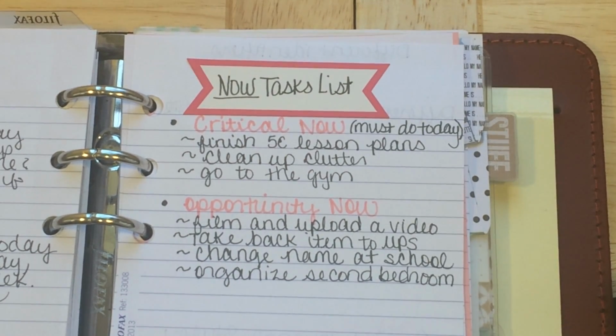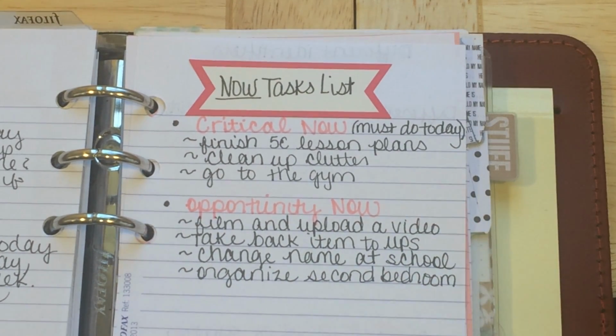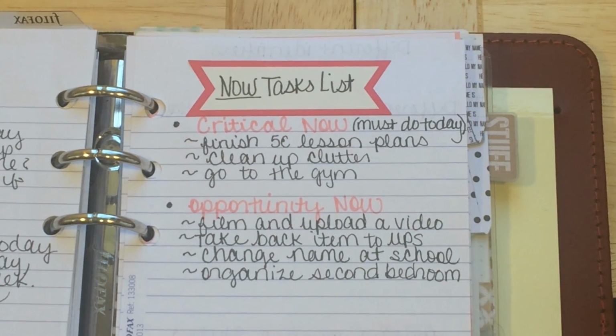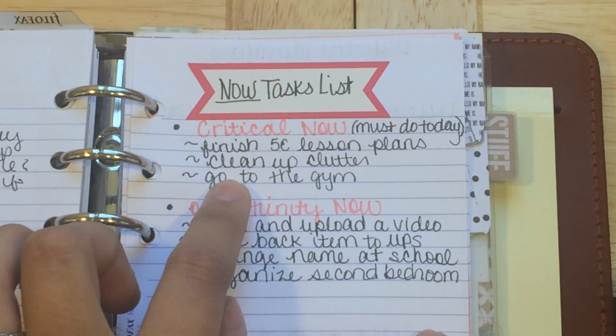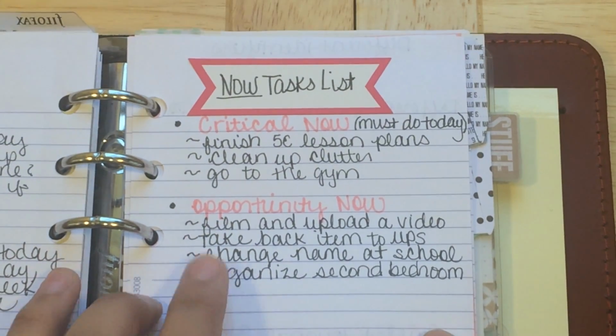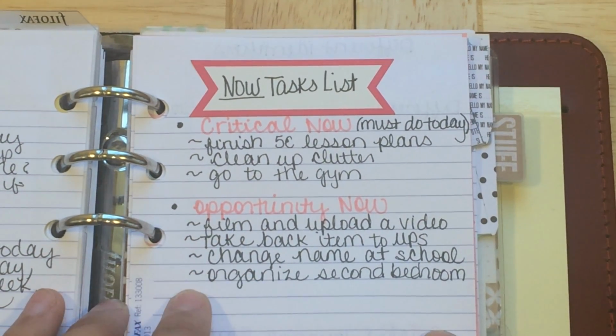Now, let's talk about some regular tips as far as to-do lists. You're going to make sure every item on your to-do list starts with a verb. As you can see, most of my to-do lists start with a verb. I have finish, clean, go, film, take, change, and organize. These are all verbs.